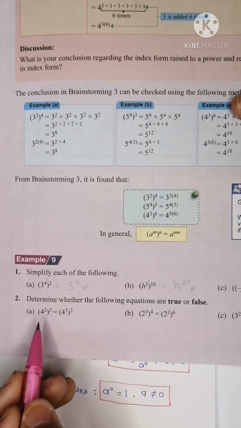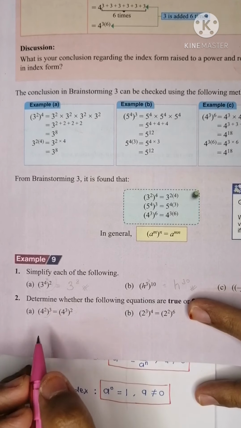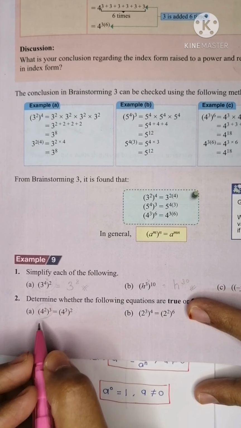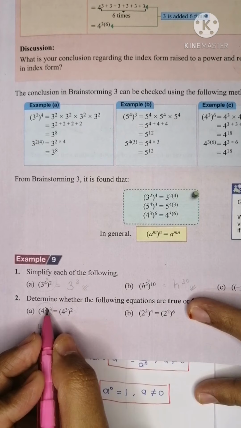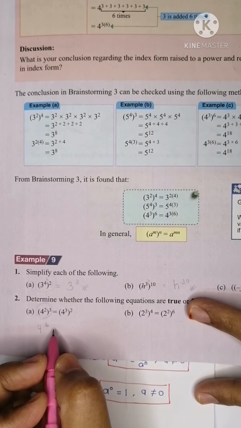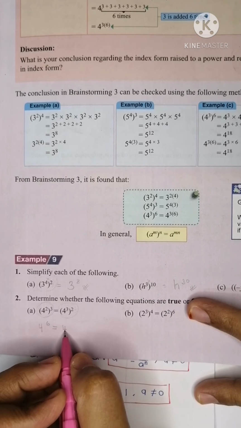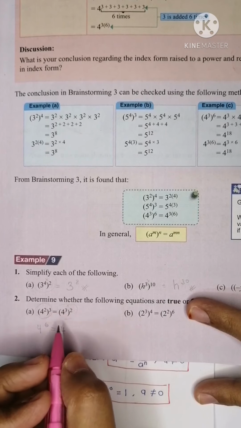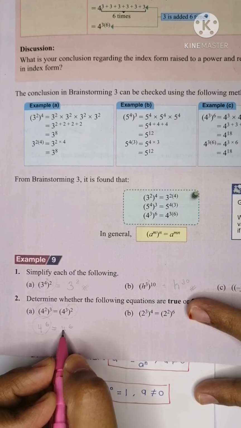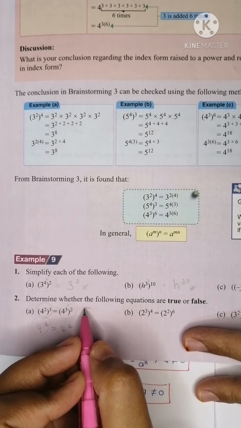So is it equal between both of these? How do you know? Just solve this one first. First side, 4 to the power of 2 times 3, so you got 6, right? Is it equal with this one? Let's see. Base 4, 3 times 2, 6 also. So it means that 4 to the power of 6 equals 4 to the power of 6. Then this one is true.